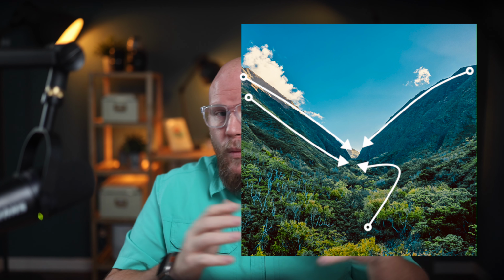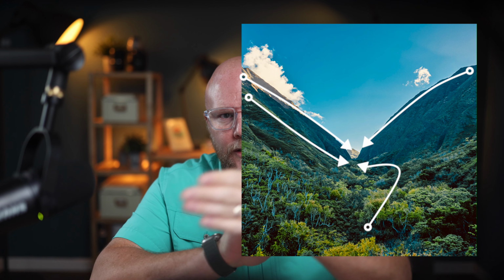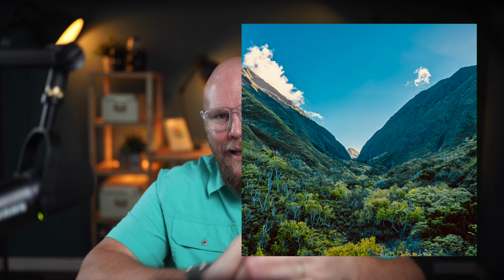These are lines that lead the viewer's eye through the photograph, often to the main subject or whatever it is you want them to look at. You're effectively pointing them in the direction that you want them to look. Now, leading lines can be anything. They can be roads, paths, rivers, fences, whatever. Normally they're relatively straight and they point, again, in the direction of the thing that you want the viewer to look at.